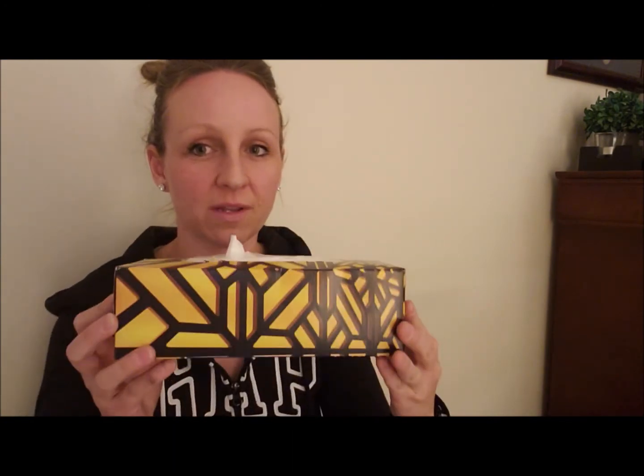Now I go like this. Now this is the width. Now this is the height. And this is the depth. So I wouldn't worry too much about what you call it, because at the end of the day, this box, if I hold it like this, or like this, or like this, it's still going to hold the same amount of tissue. Doesn't matter how I hold it.